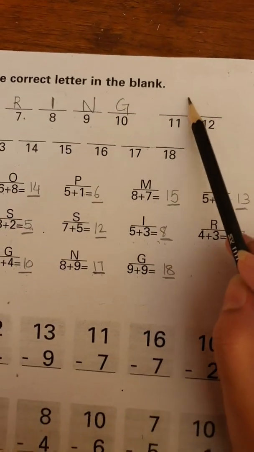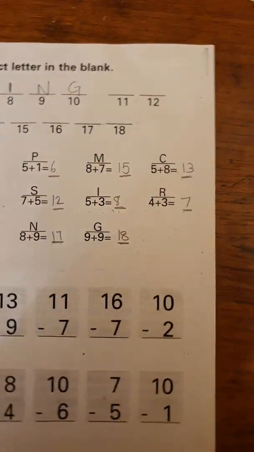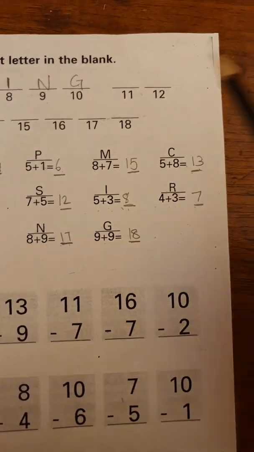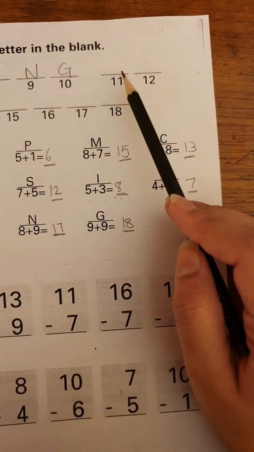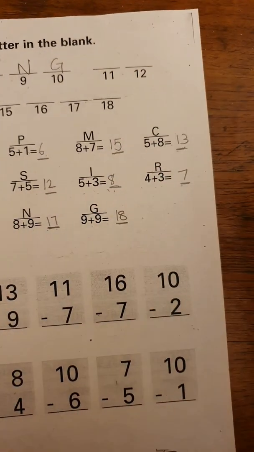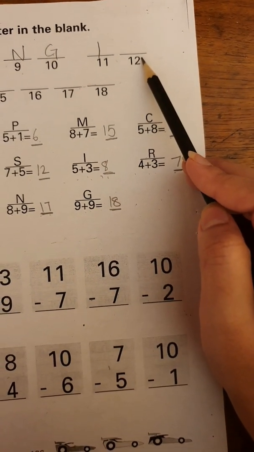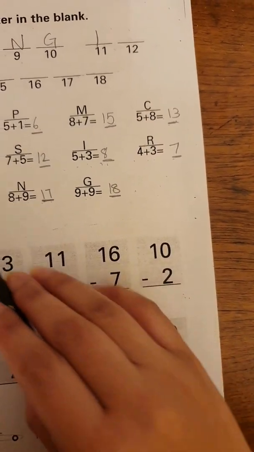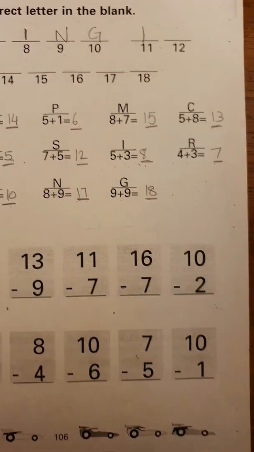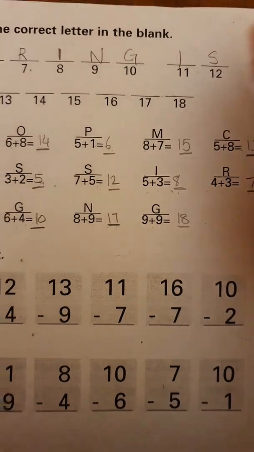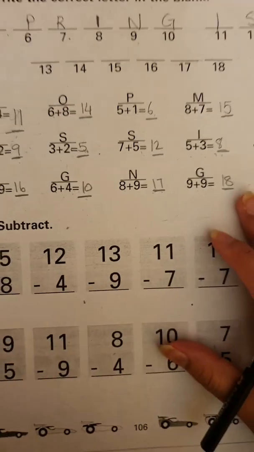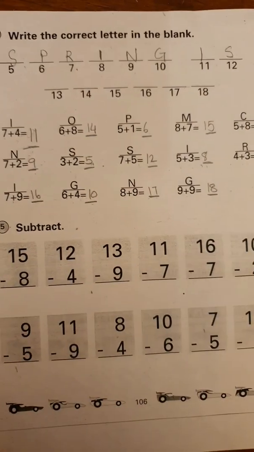Then let's move on to the next word. So 11. Let's find the number 11. 11 is on I. We're going to write it over here. Then we have 12. Where's 12? 12 is right here. Okay. So S. Spring is... Okay, now let's find our last word.